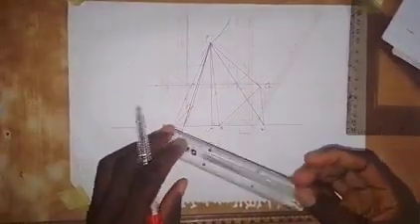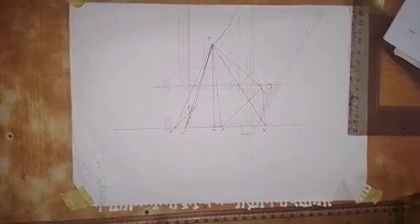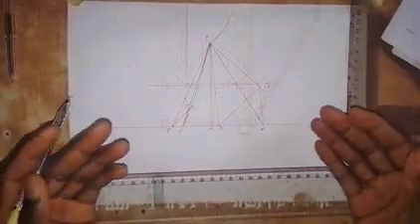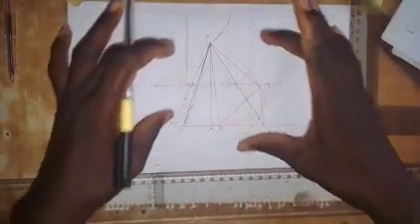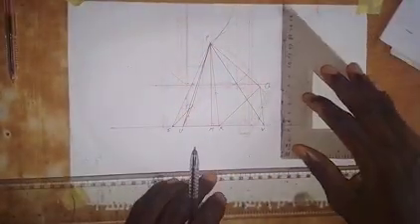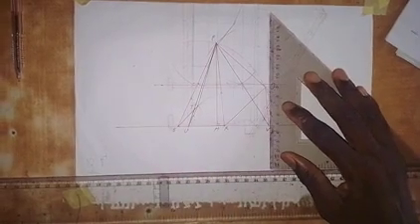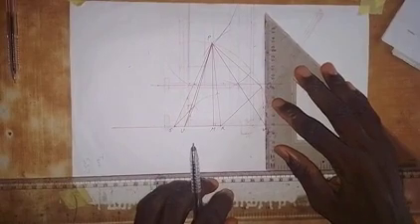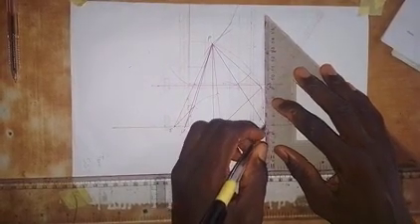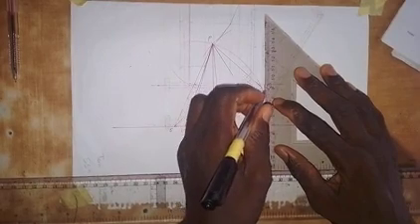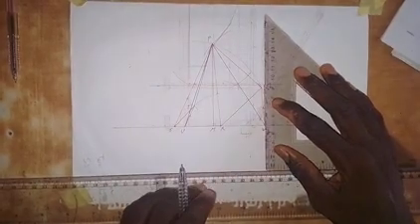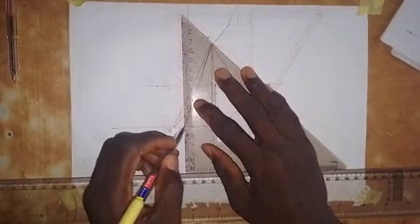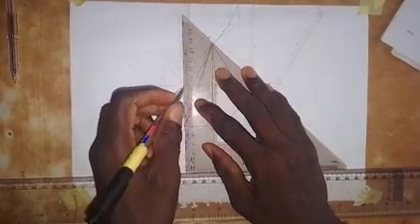All right. So the next thing that we are going to do is construct a rectangle that will be equal in area to this triangle. So what I need to do is draw a vertical line from this point V to meet the line. And then I will also draw a vertical line at U to meet the bisector of PM.